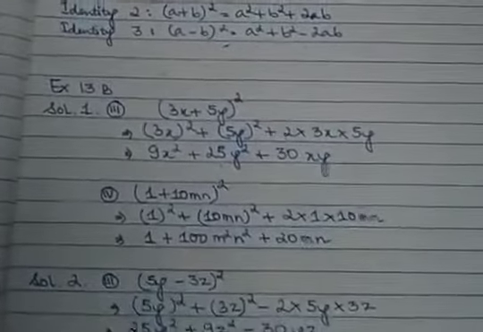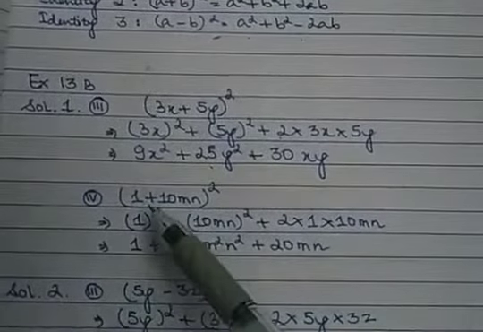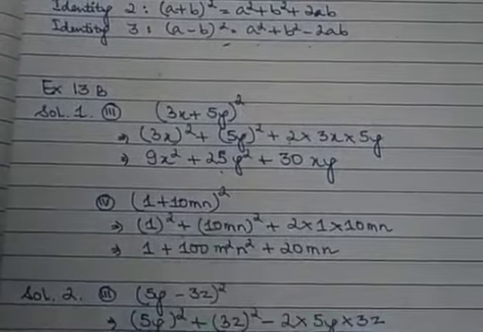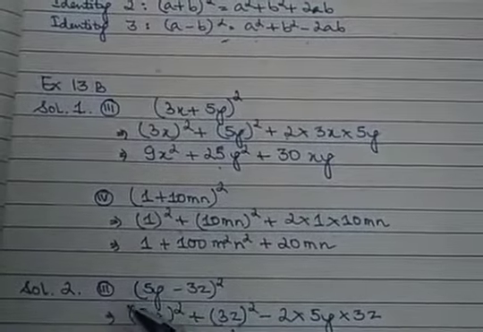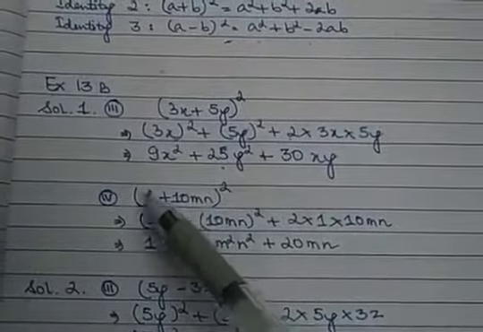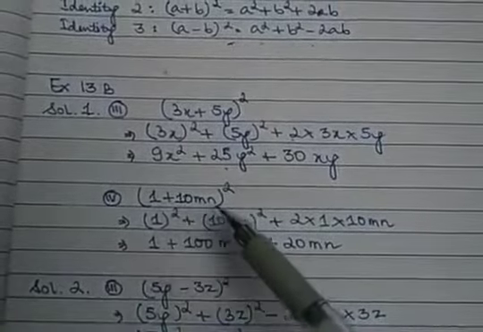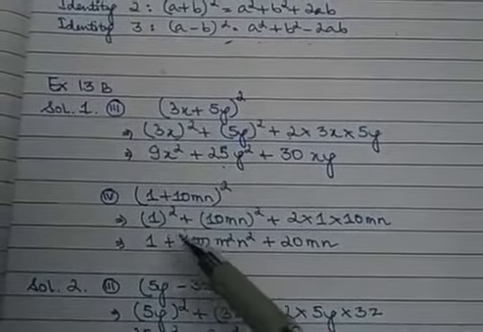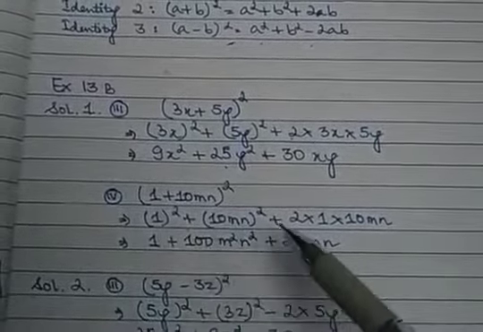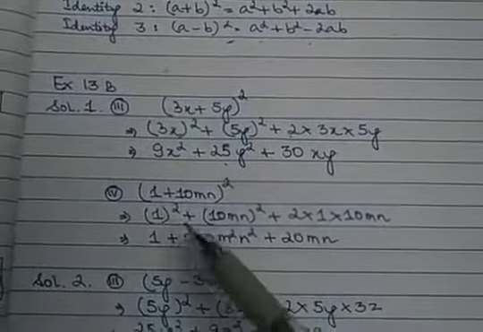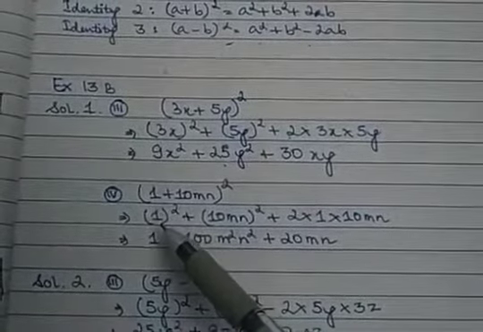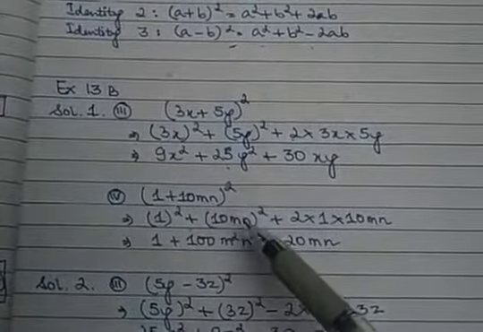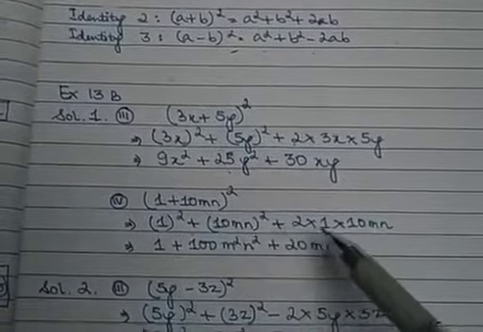Similarly, on the second term, as I said, (a plus b) whole square, that was our identity. In place of a I have 1 here, so it is (1 plus 10mn) whole square. The expansion is a square plus b square plus 2ab. So in place of a we have 1 in this question, so 1 square, in place of b we have 10mn, plus 2ab.